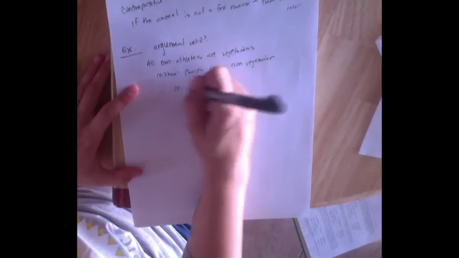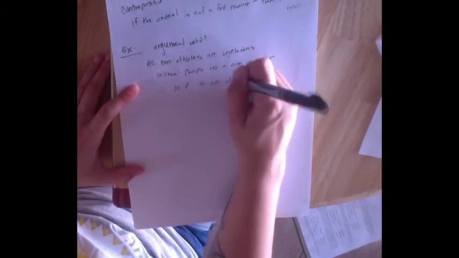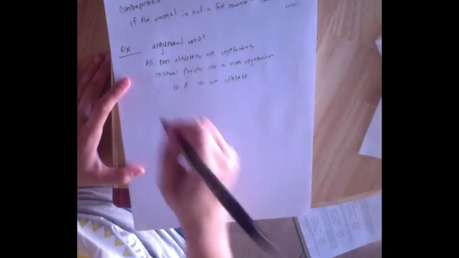Therefore, Michael Phelps, I'm going to call him MP, is an athlete. We want to know, is this a valid argument? Well, the first thing I want to do is look at the contrapositive.